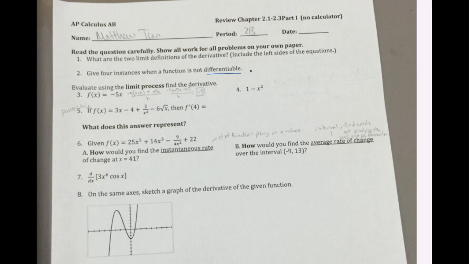And now we get to actually start. Okay, number 3, evaluate using the limit process to find the derivative. On these 3, or actually maybe it's just these 2, that you're supposed to do that. So on this one right here, if we're doing the limit process, then I'm going to just come up over here and do it.